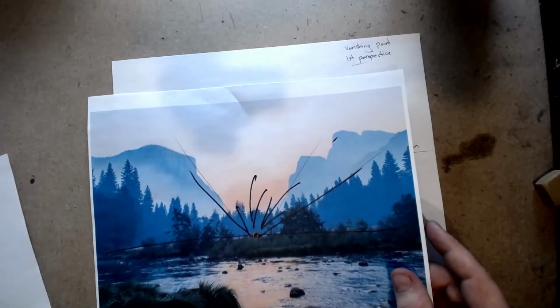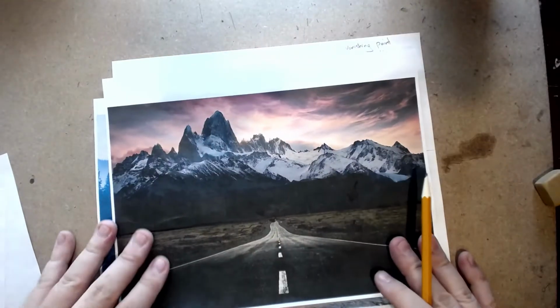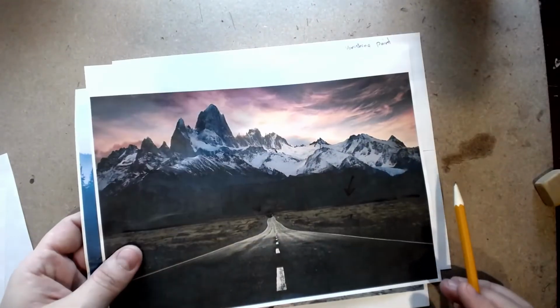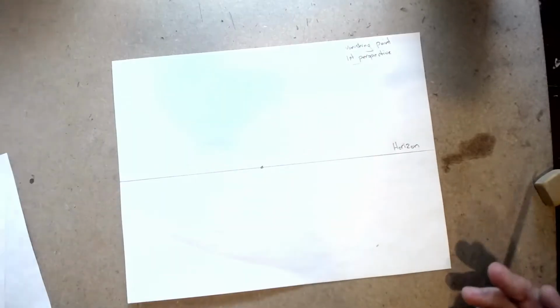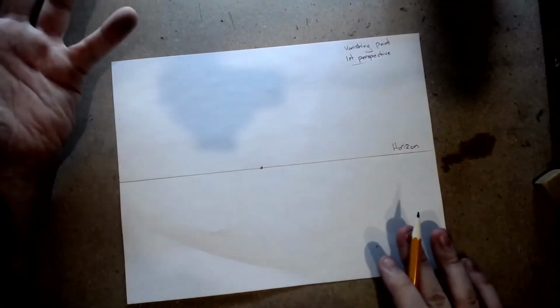Notice the vanishing point is in the center. The ground is here. The sky's up here. Here's another example. Notice that the road appears to vanish at the vanishing point, which is also on the horizon. Okay, so that being said, let's start by drawing some basic shapes.